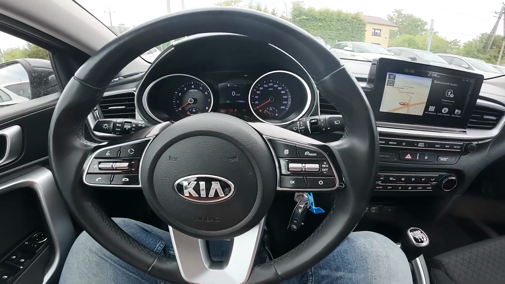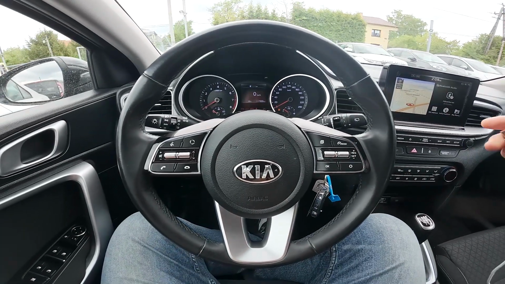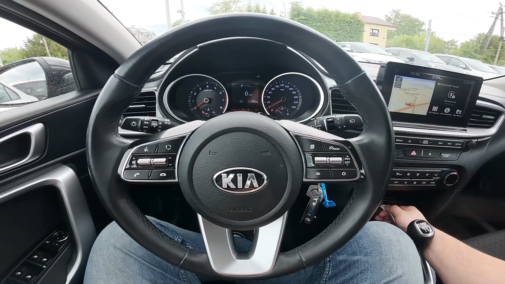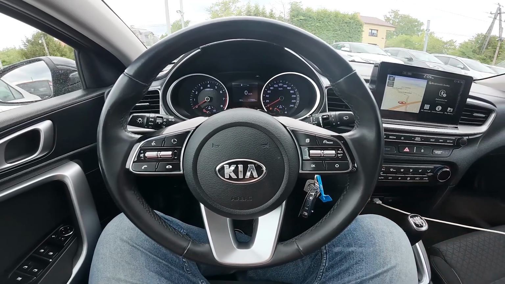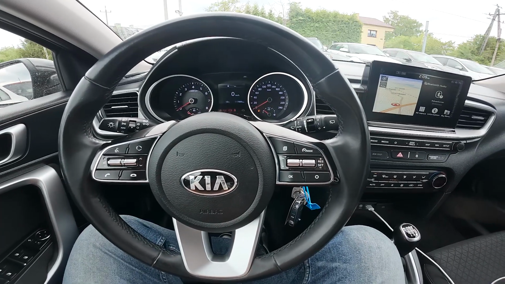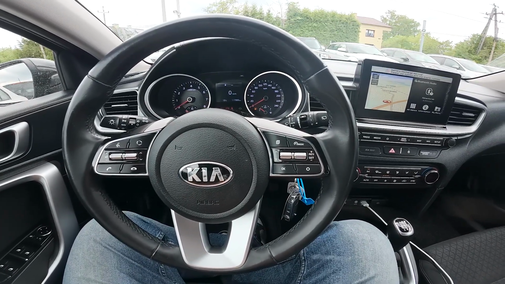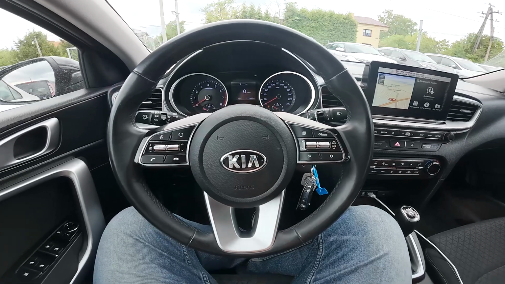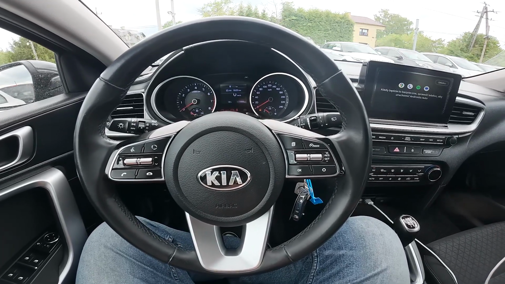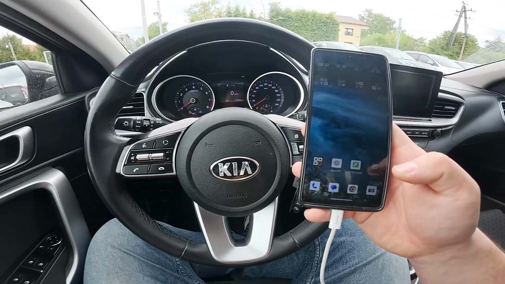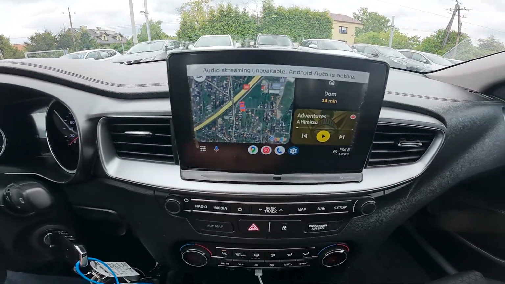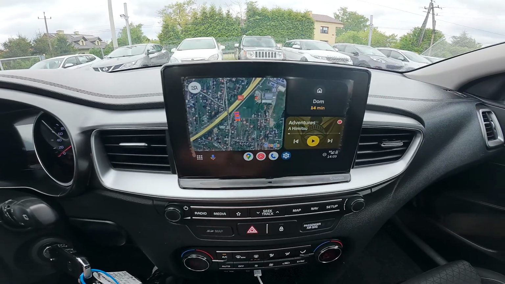In the beginning, connect USB cable to your car and then connect it to your smartphone. Once both devices are connected, on your smartphone select OK, and Android Auto or Apple CarPlay are active.